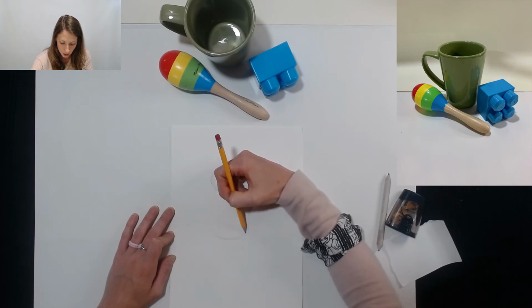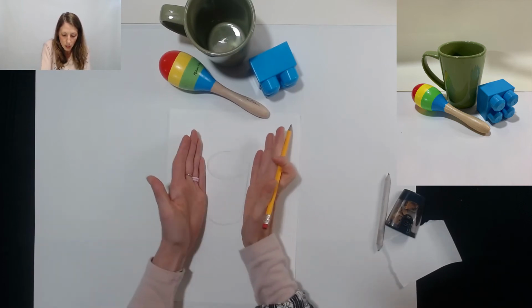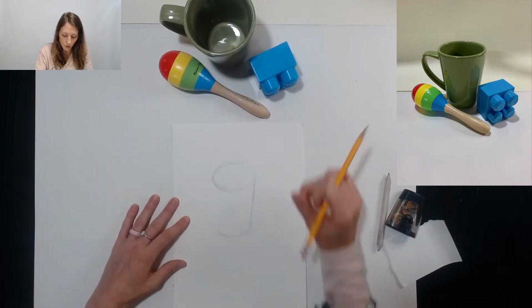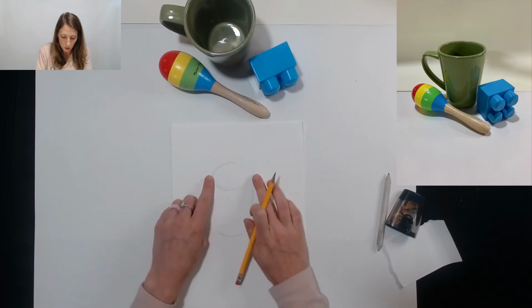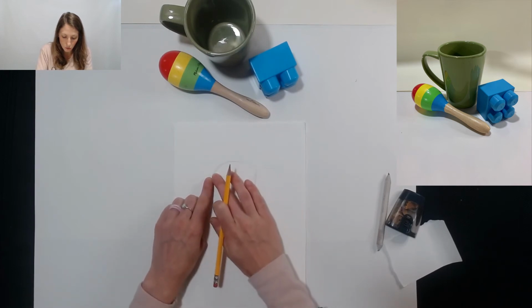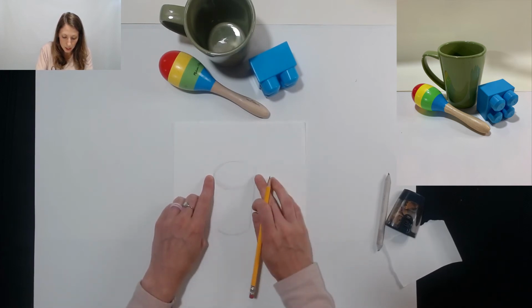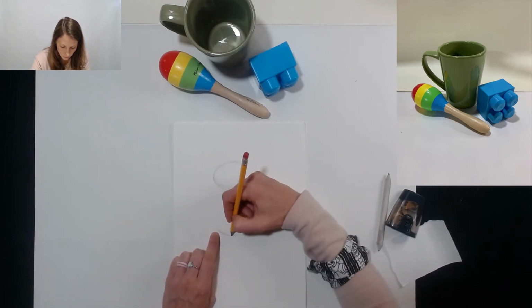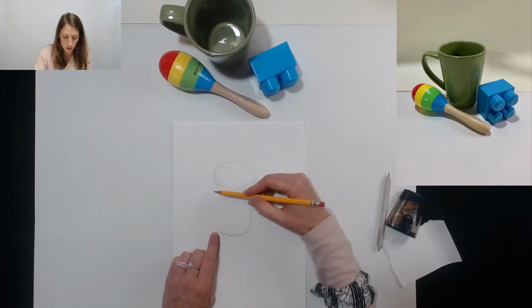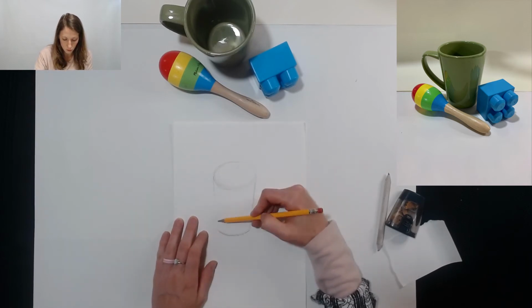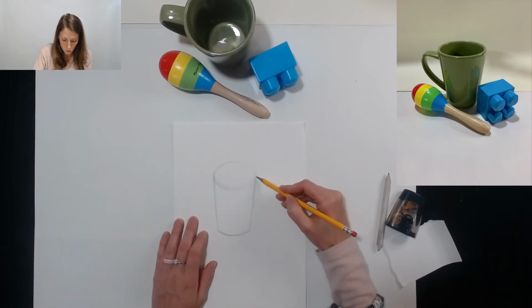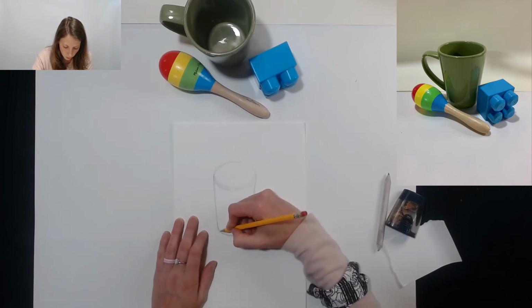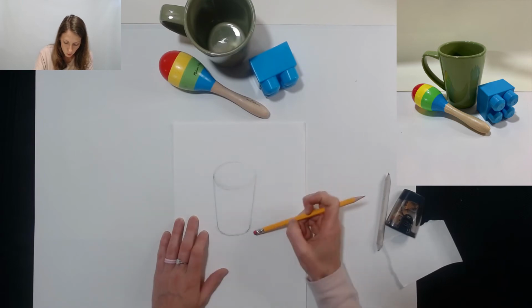And since my mug is designed where it's angling in, when I look at the curve of the top of my mug up here, it's going to be wider than this curve down here, okay? And curve that in, kind of go back and really curve those edges in.